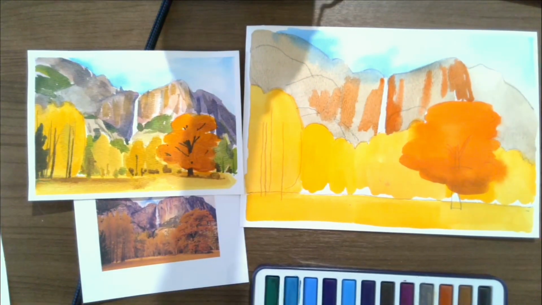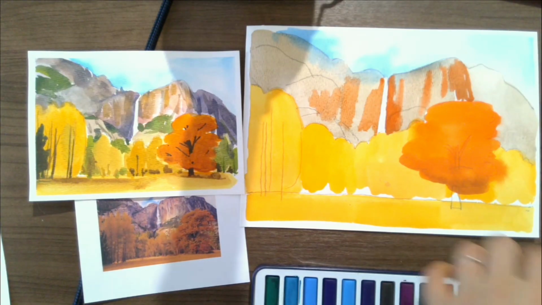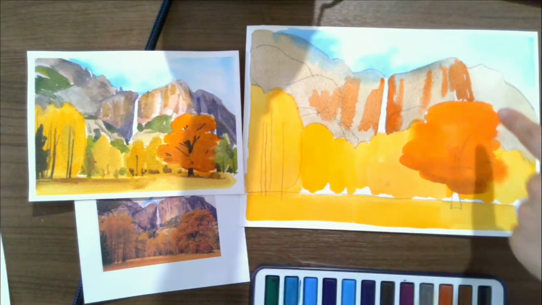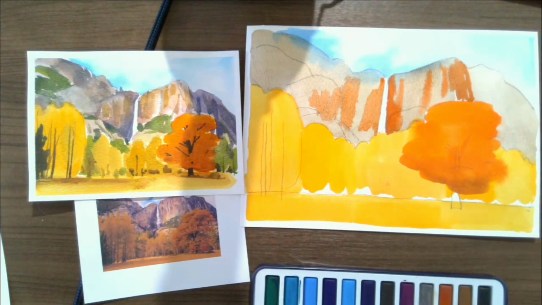Would you like some help? Also, in my original here, I think I actually used yellow, but I went for a more orange tone here. I think both of them look fine. Both of them look good.